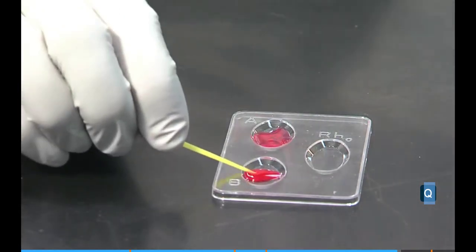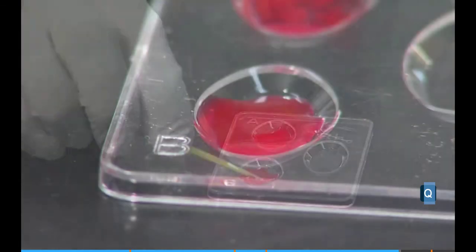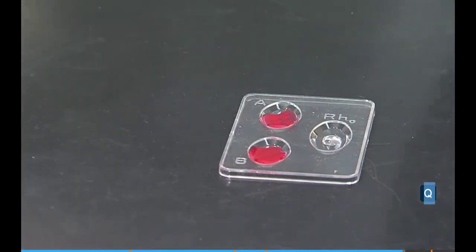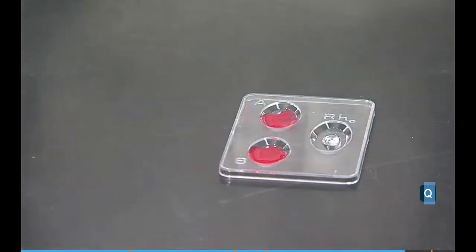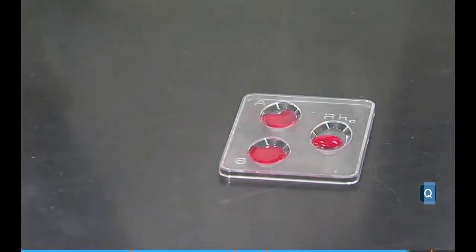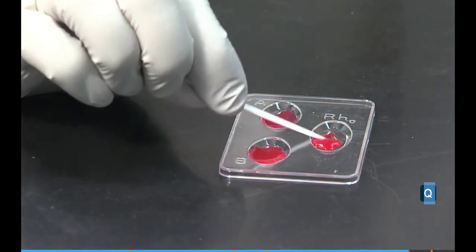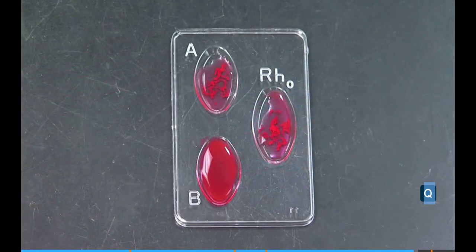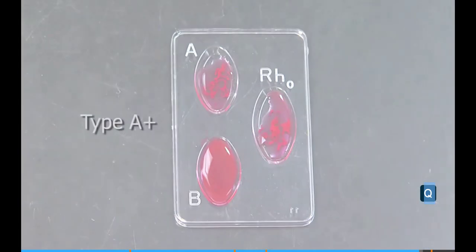When we add the blood sample to anti-B antibodies, no agglutination is seen. When we add the blood sample to anti-Rh antibodies specific for the Rh antigen, agglutination is seen. Because there's clumping in the anti-A and anti-Rh wells, the blood tested is recorded as type A positive blood.